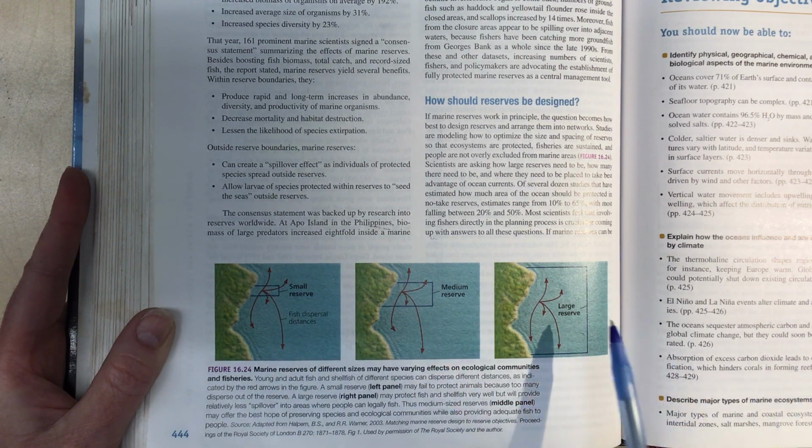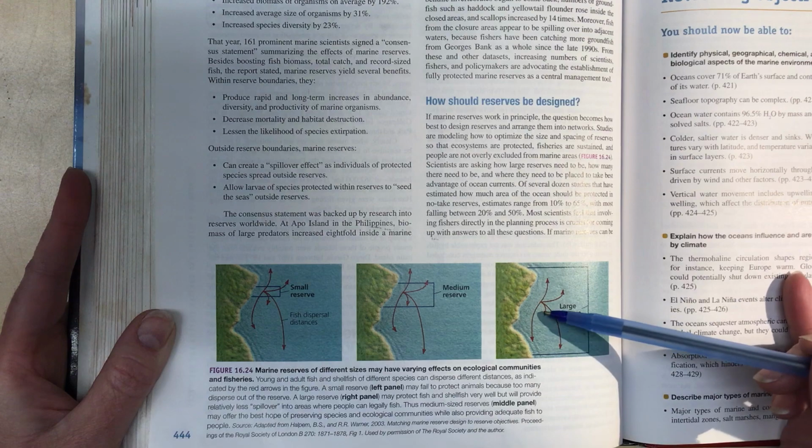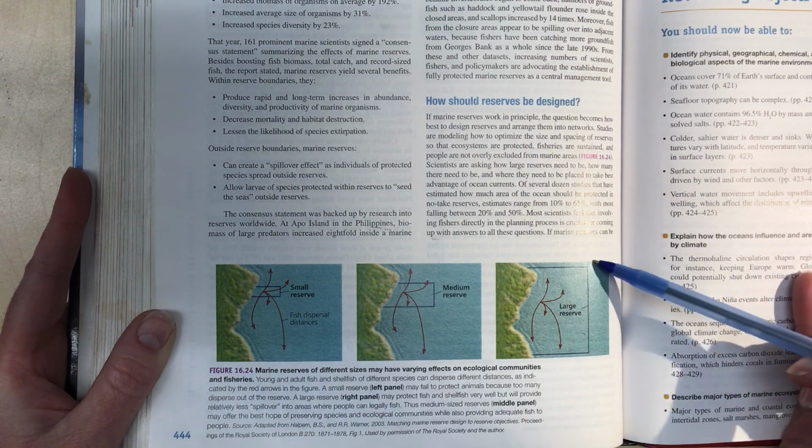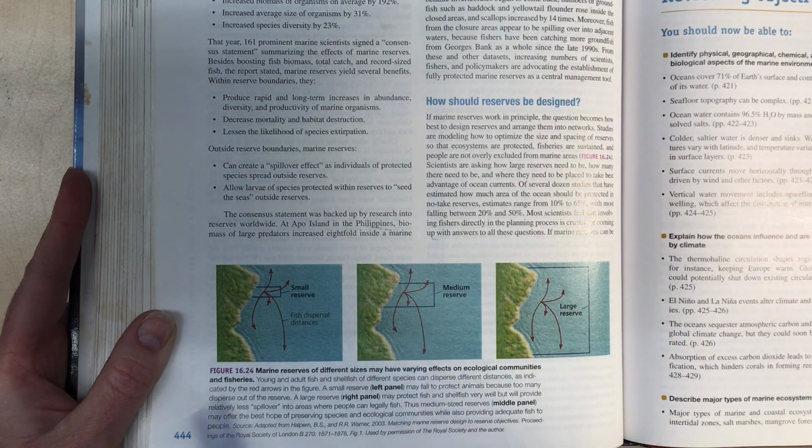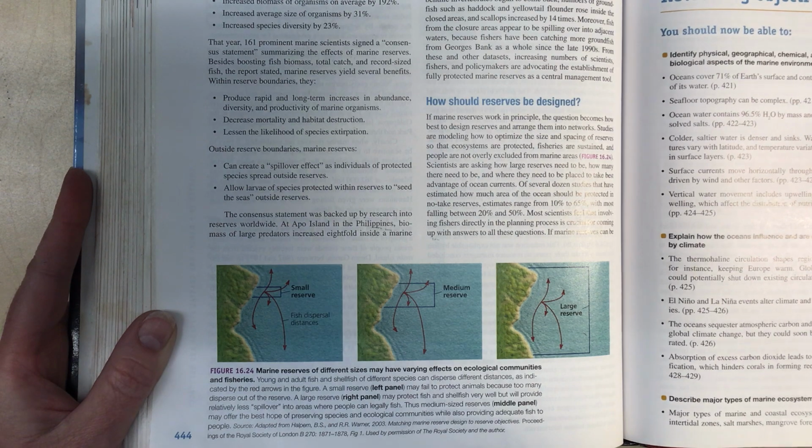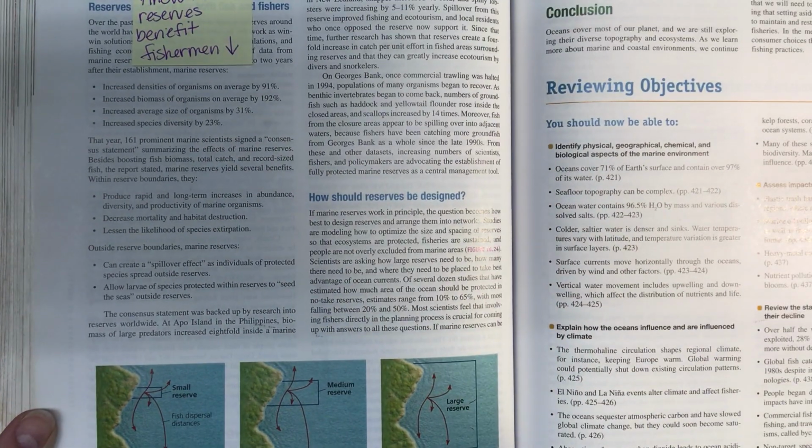Okay, and you can see they did some research on, is a small reserve big enough, or medium, or a large reserve? Because the problem with the large reserve is that the fish stay in it, and then the boats can't catch them. But maybe a medium reserve's better, because you can still breed, and some will go out here for boats to catch and make money. All right, that's it for chapter 16.